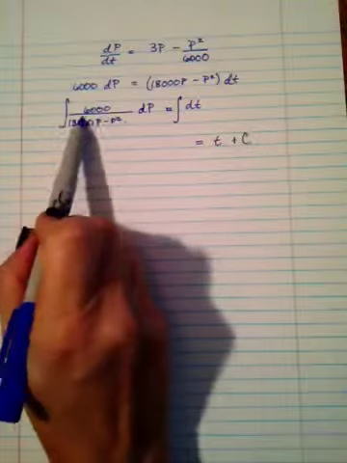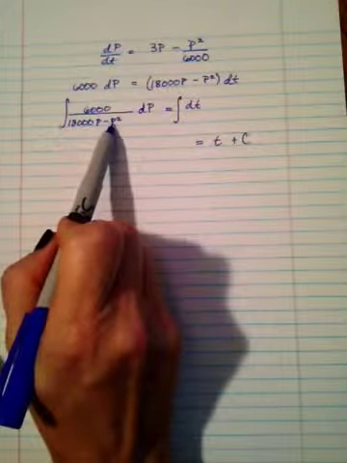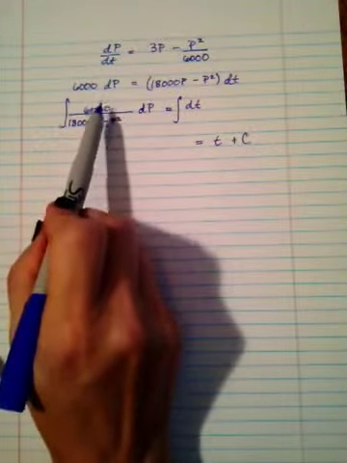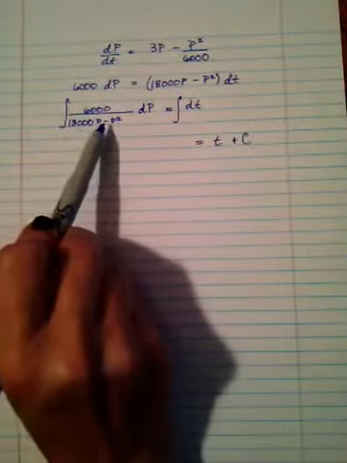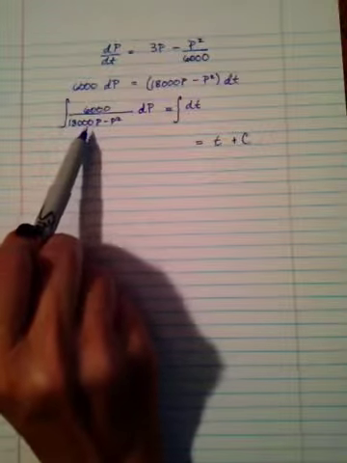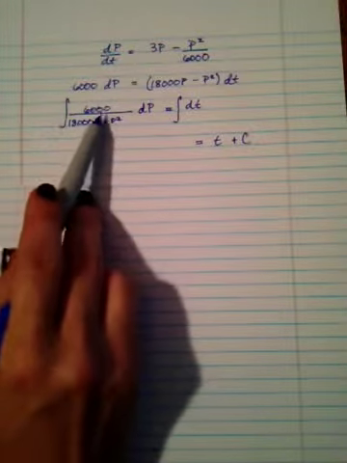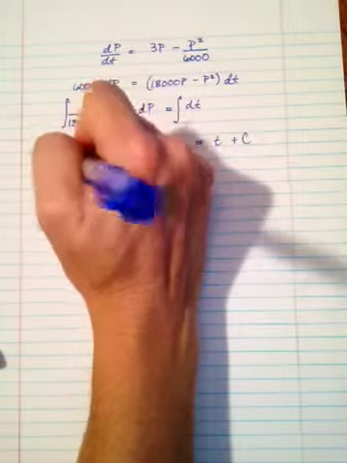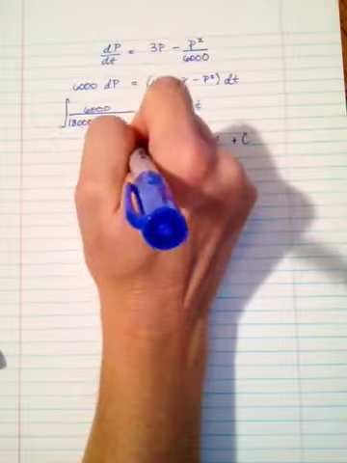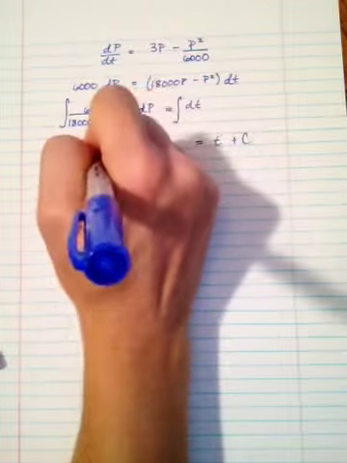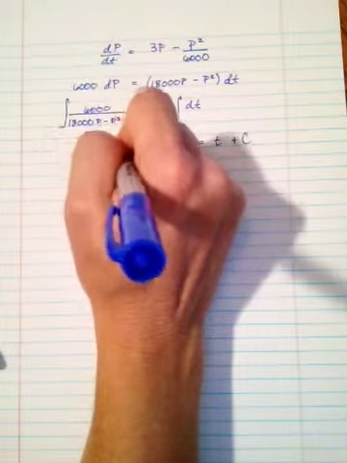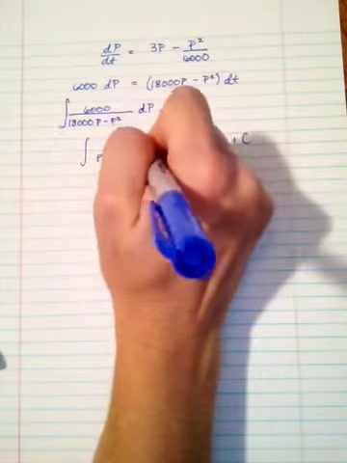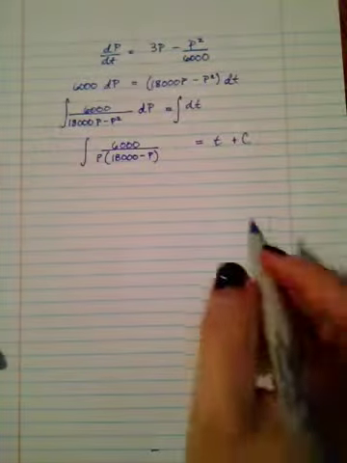And if you start looking at it, you want it to be u sub, but it isn't because of this p squared, and there's no p up here. So it's not u sub, but I have a fraction. So this is most likely a partial fractions problem. So what I'm going to do is factor the denominator. I'm going to pull a p out. So this is the integral of 6,000 over p times 18,000 minus p, dp.